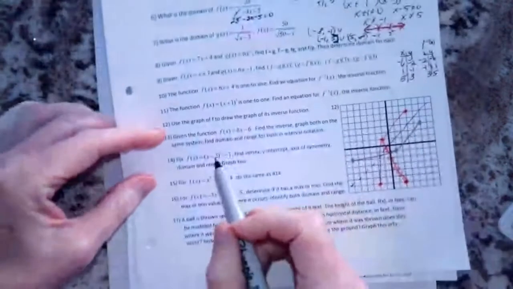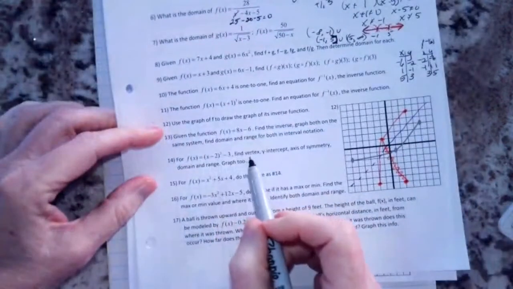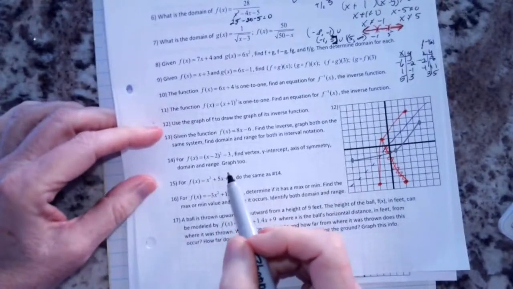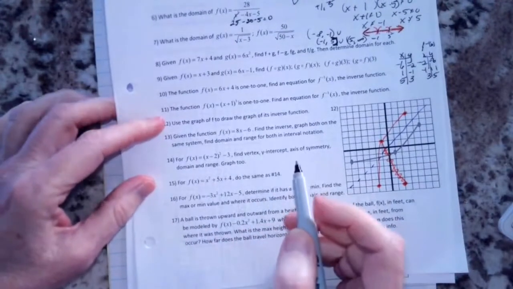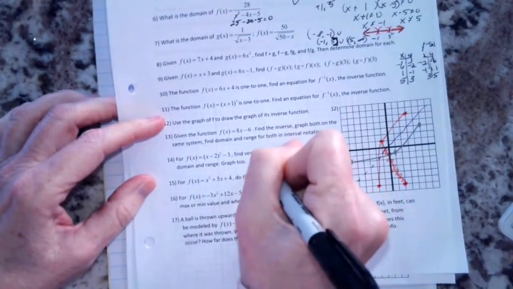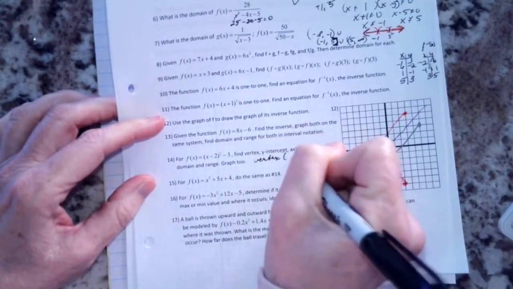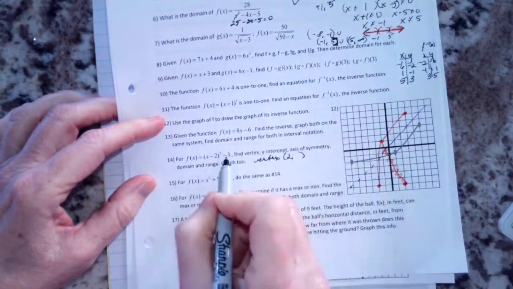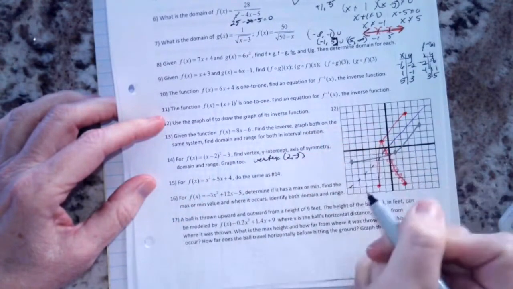Number 14, we're looking at this parabola. Find the vertex, y-intercept, axis of symmetry, domain and range, and graph also. The vertex of this one: the opposite of what's happening there, the same as what's happening there.